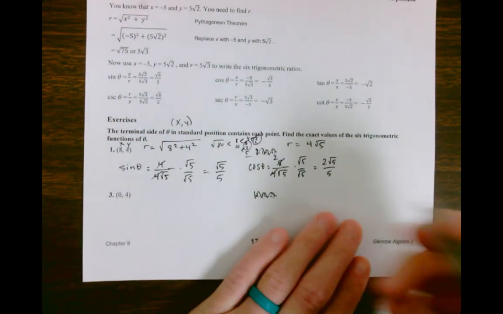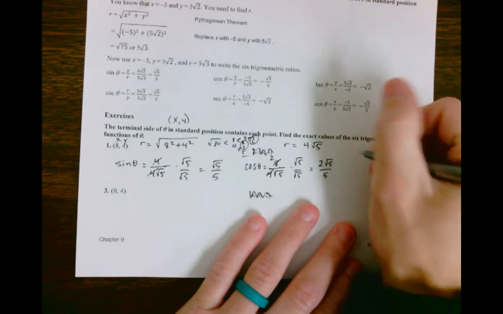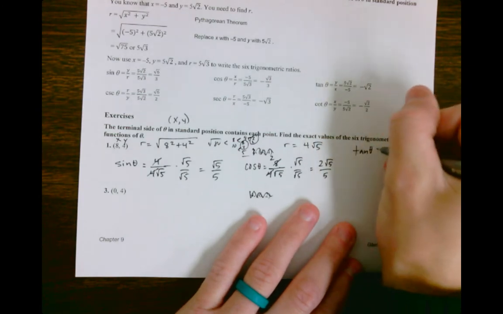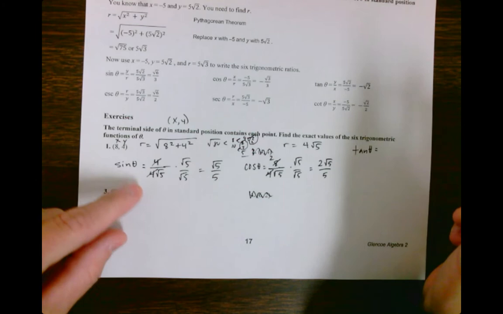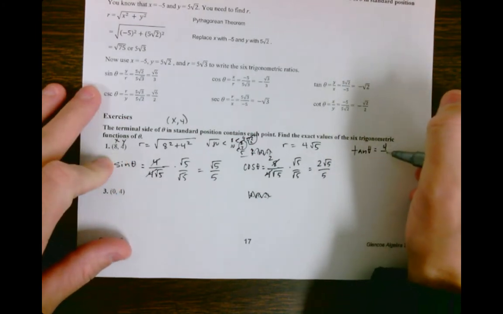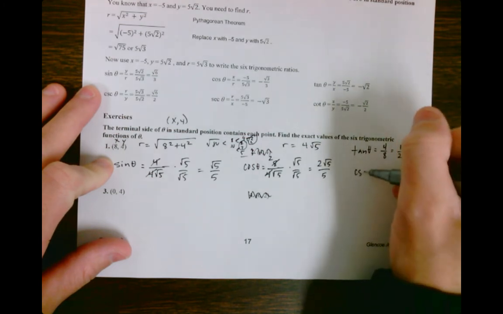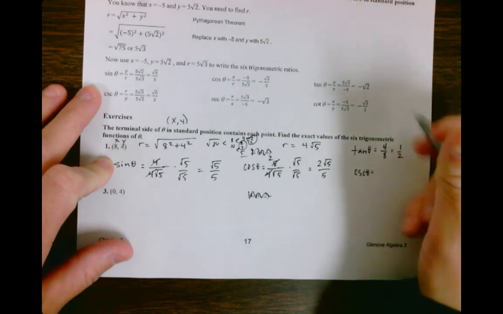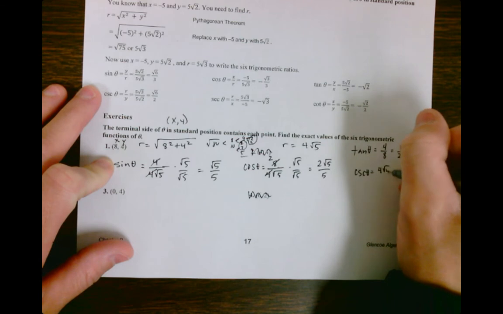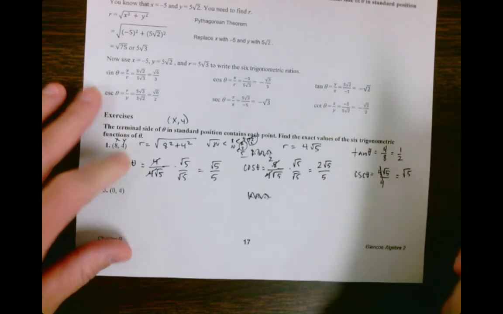And then tangent theta gives me y over x, so 4 over 8, which would just reduce to 1 over 2. And then my next one would be cosecant theta, r over y. So we have 4 square root of 5 over 4. So it's just going to give me square root of 5.